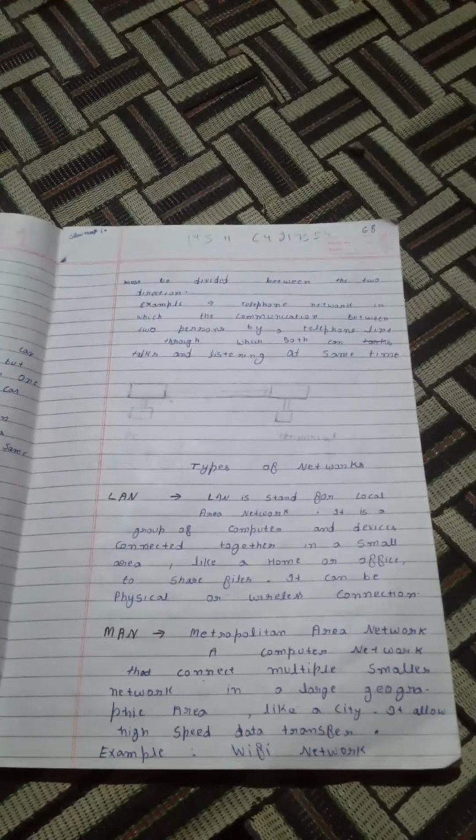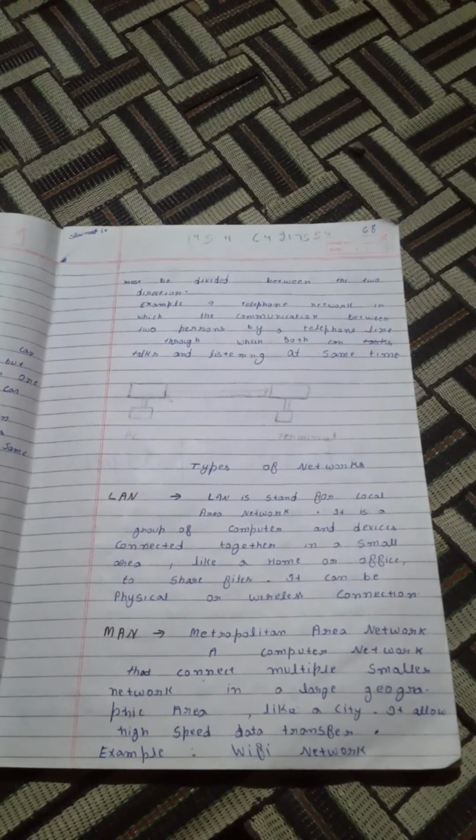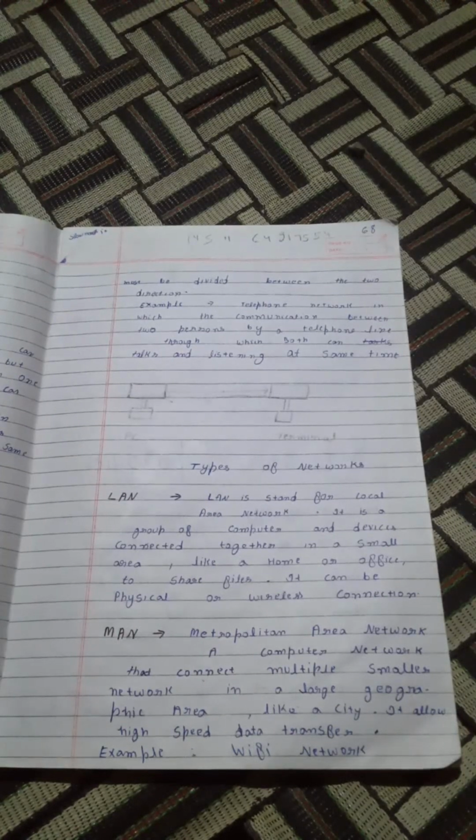MAN stands for Metropolitan Area Network. It covers a large geographic area like a city. It is a collection of small networks together. It allows high speed data transmission. Example: Wi-Fi.